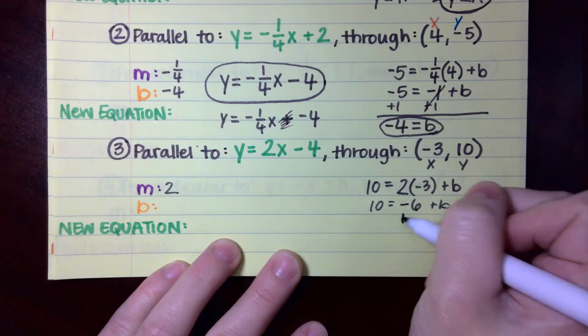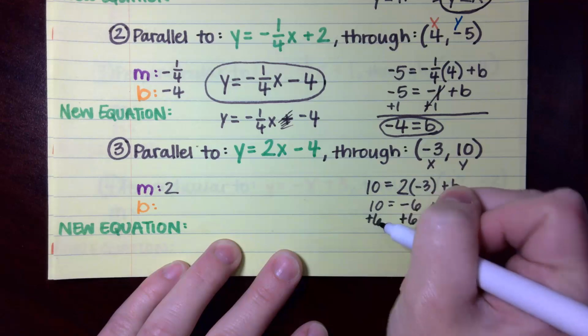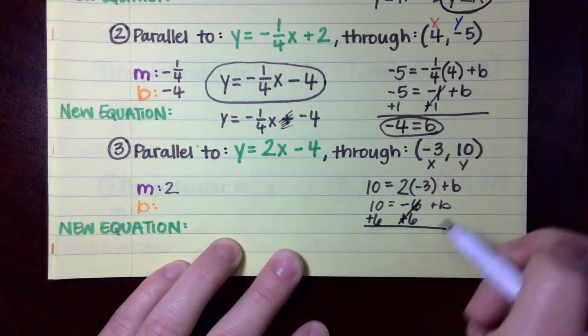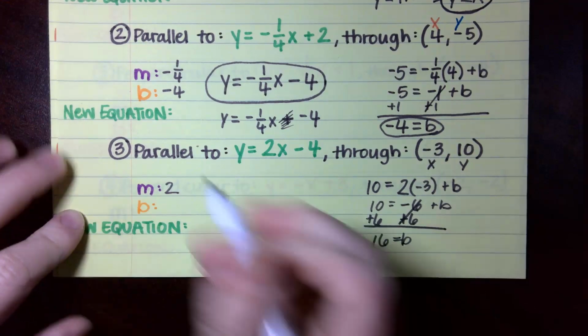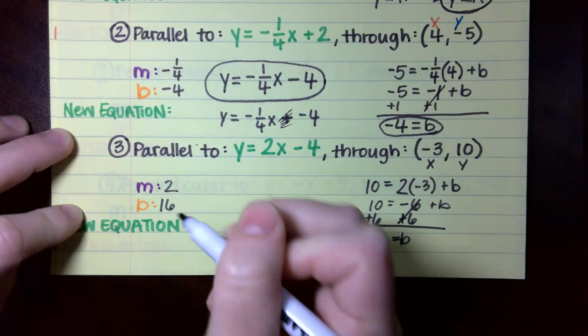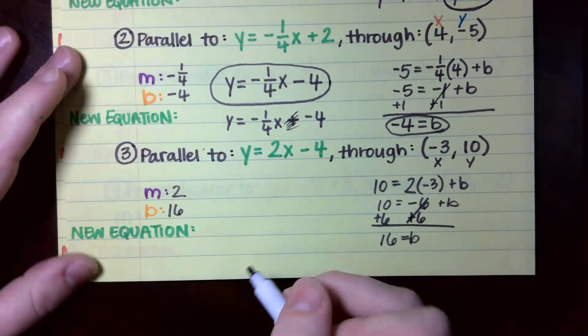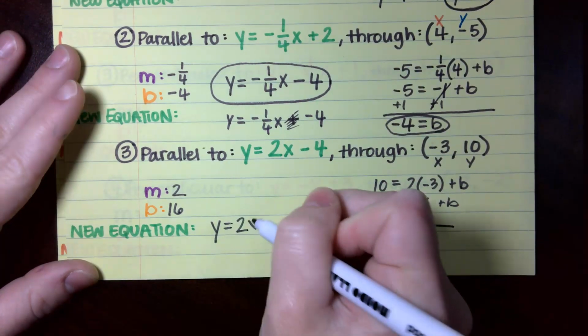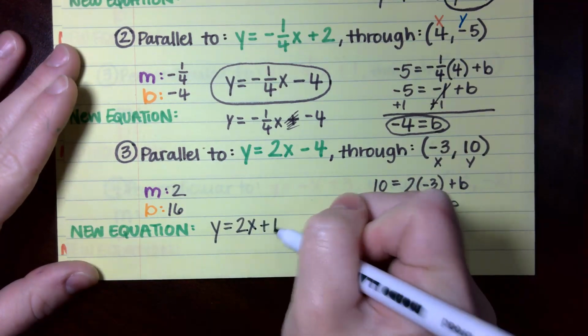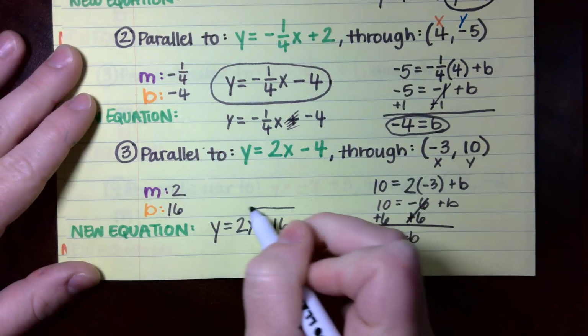Yep, +6. So B is 16. Good. We have our M, we have our B. Let's write the equation. What's it going to be? Good. Y equals 2x plus 16. Did we all get that?